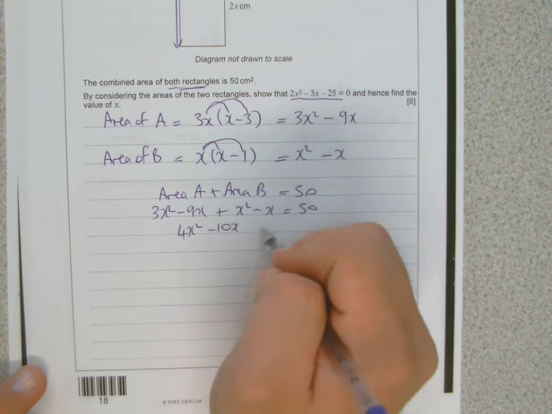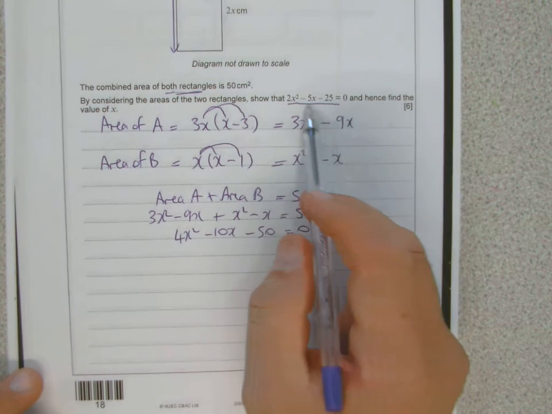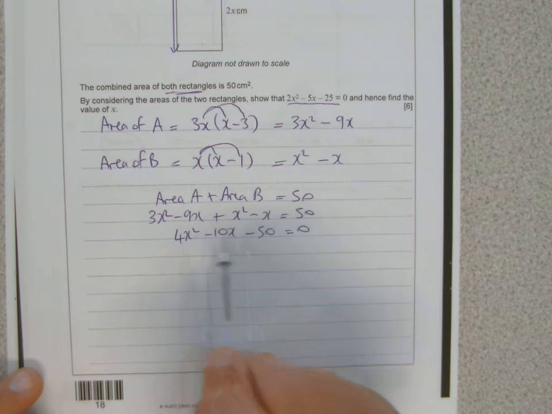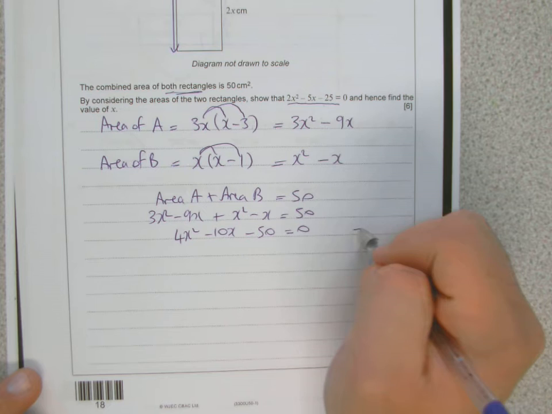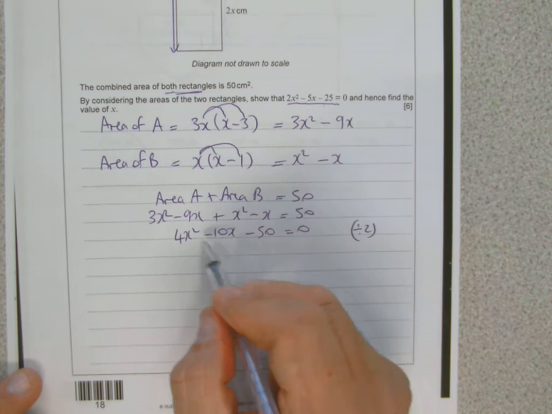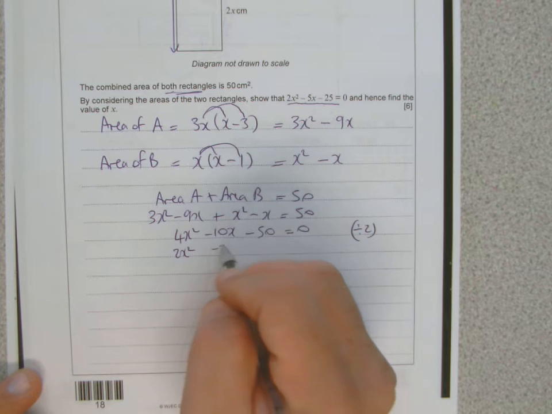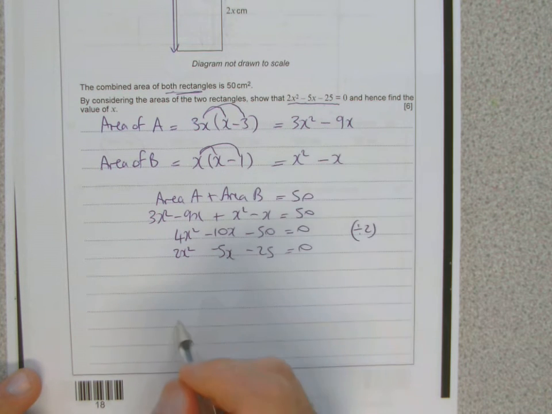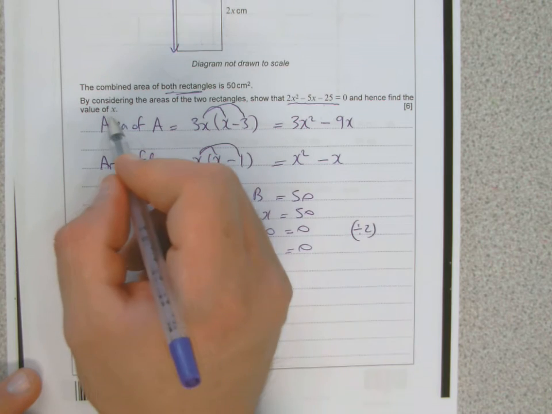What I'll do, I'll take that 50 over, so we get it equal to 0, so it's like a quadratic. If you notice, everything here is doubled compared to that. So we can halve each term, we can divide through by 2. If I divide that by 2, I get 2x squared. Divide that by 2, I get 5x. Divide that by 2, I get 25, equals 0.